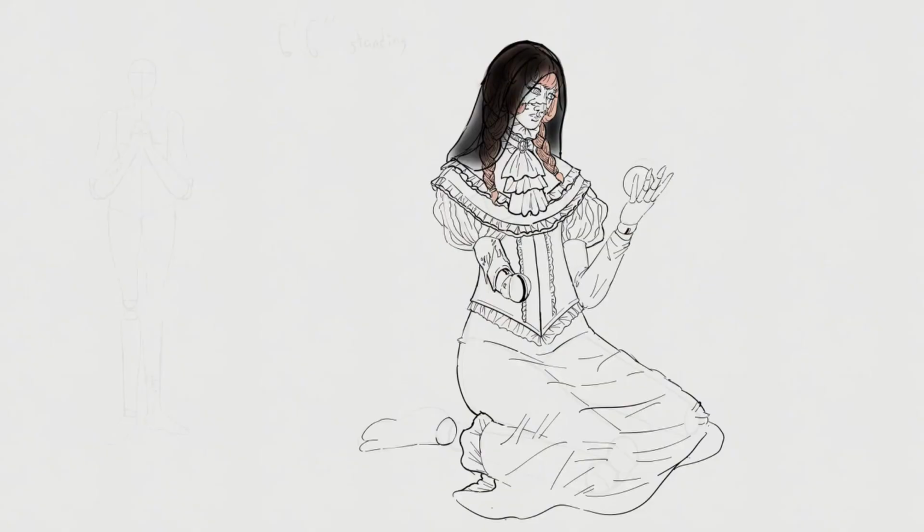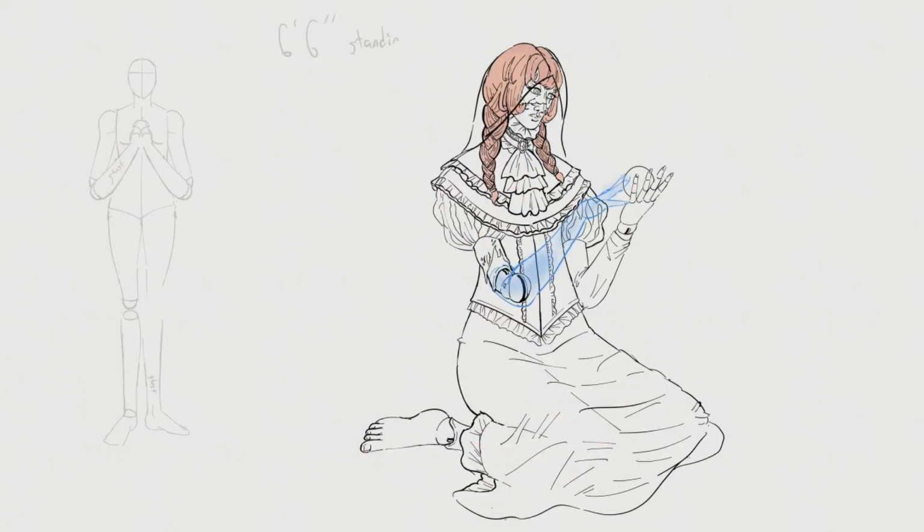And her feet are out just because, again, this campaign is based off FromSoft games, and also I just wanted to show off her joints again. I realized later that I made this foot entirely too big, so that's something I'm gonna fix later, don't worry.